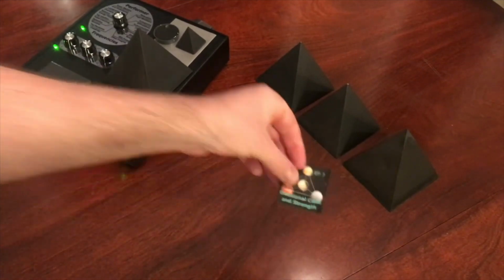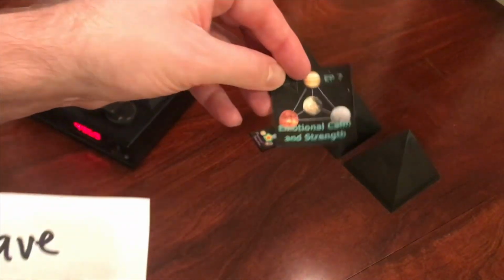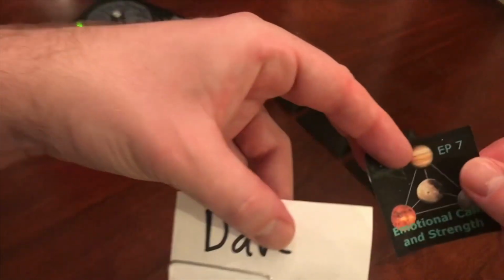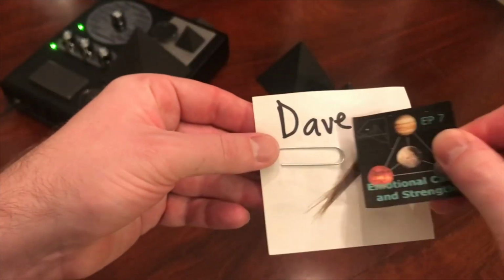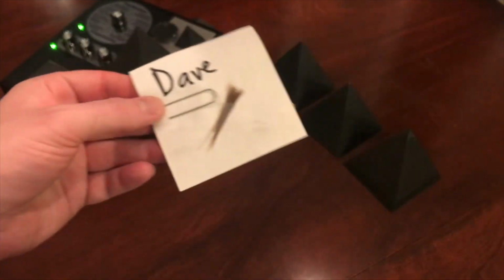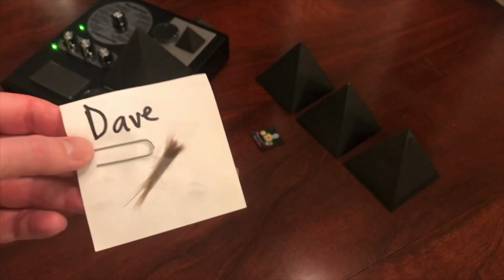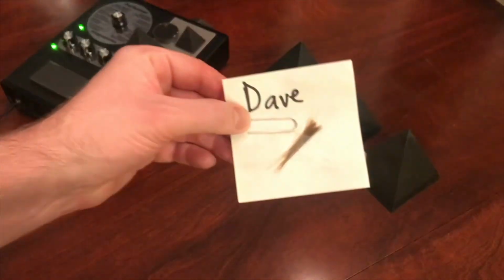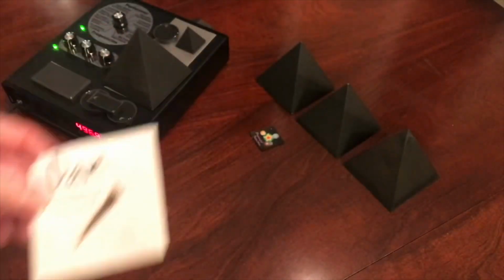emotional calm and strength, right? Emotional calm and strength, if you need emotional calm and strength, here's your operation, okay? And I use a paper clip, you can use other things. You get the idea at this point. You need a target, you need a trend, and you need the life energy.